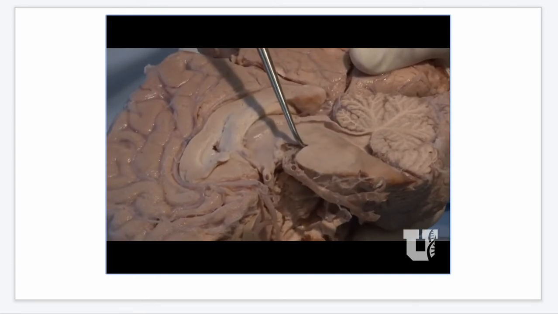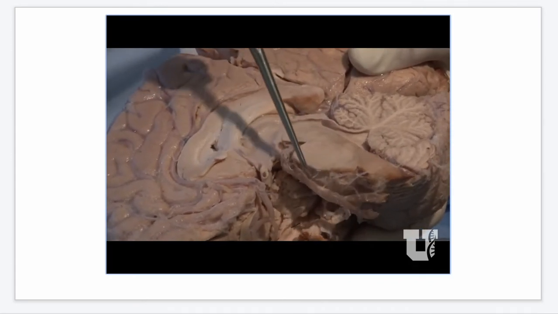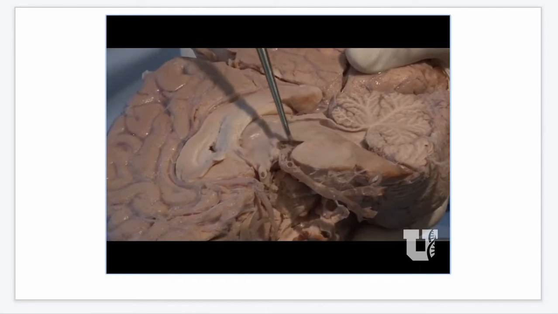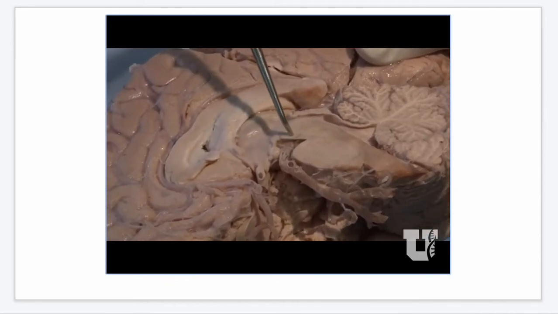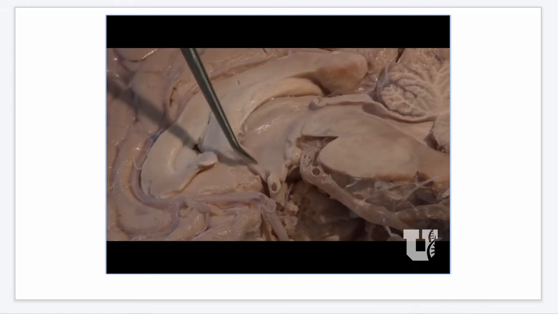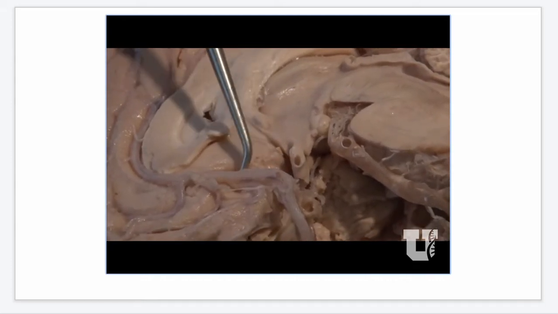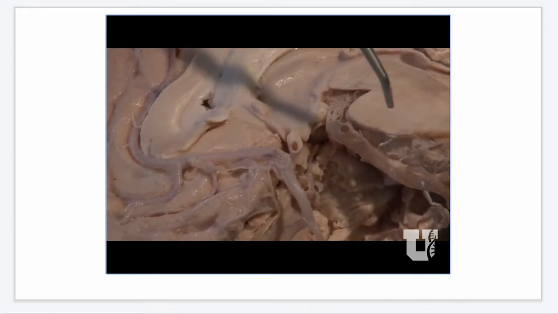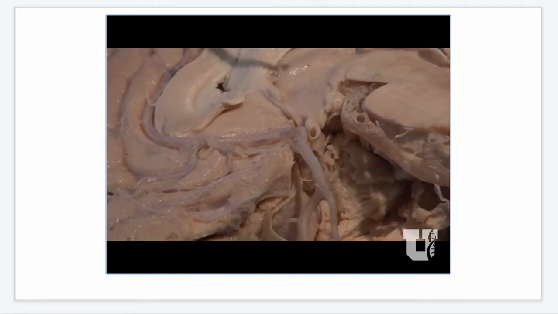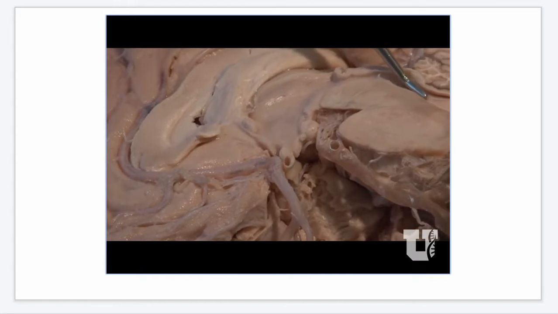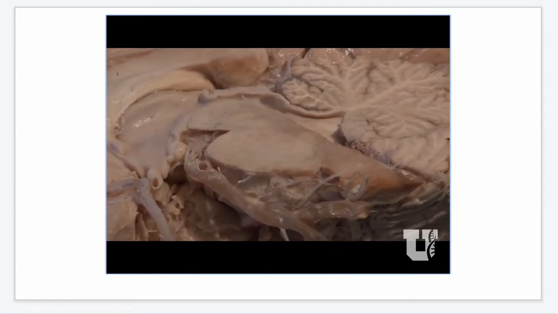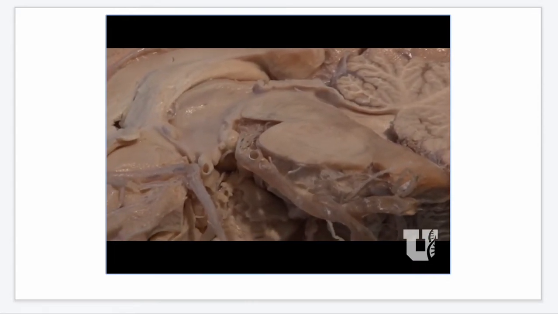Here is the pons with a big basilar artery creeping up over it. And here is the midbrain, often hard to see. And finally, then we have deep structures such as the thalamus. And we can see many of the vessels like the anterior cerebral artery here, as well as spaces such as the ventricular system, which we'll look at in more detail.